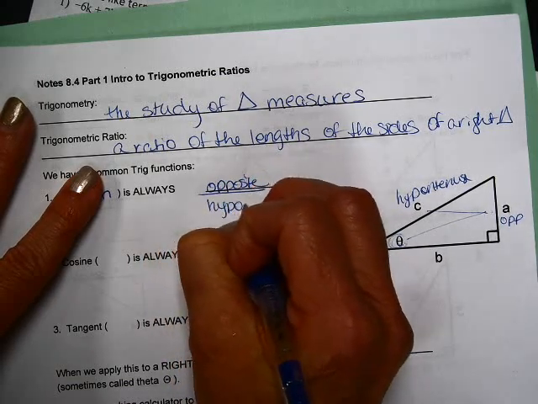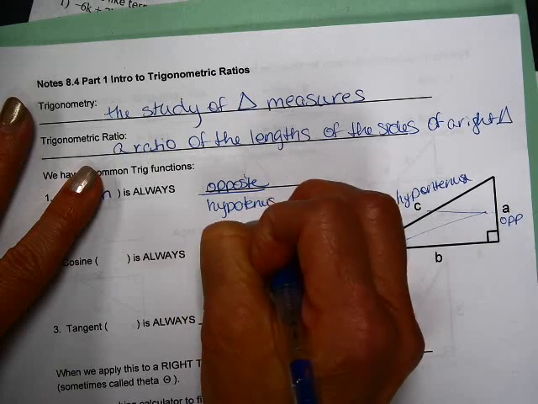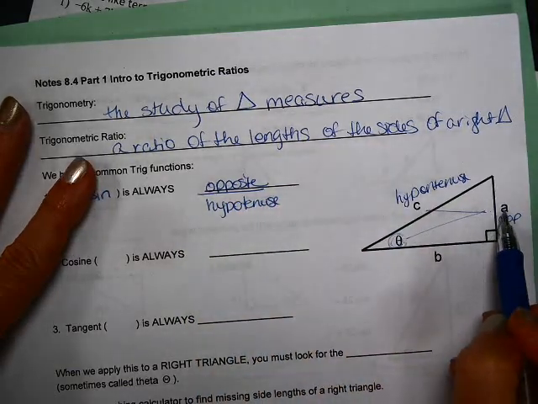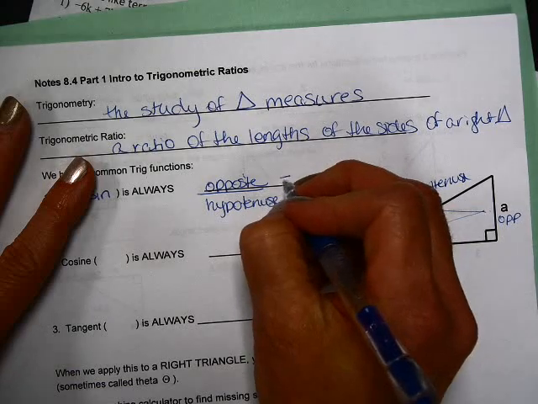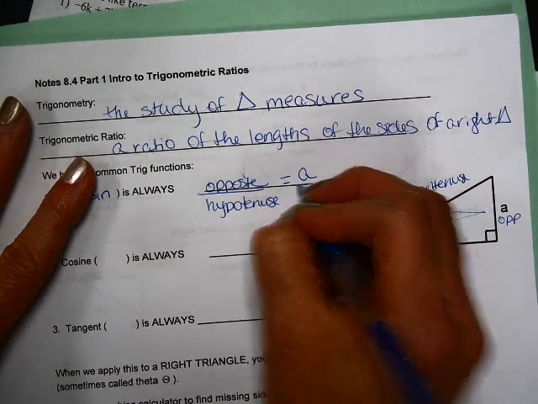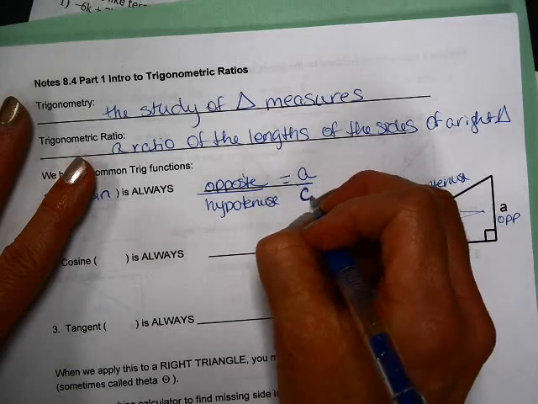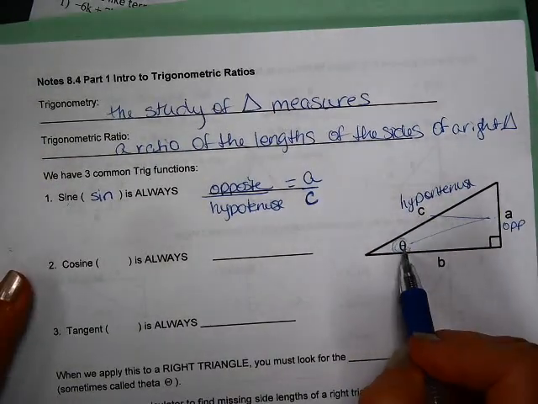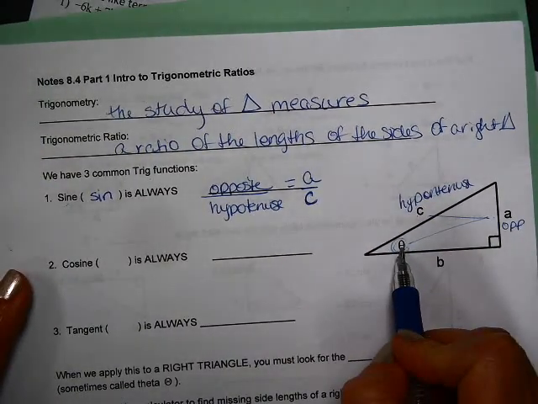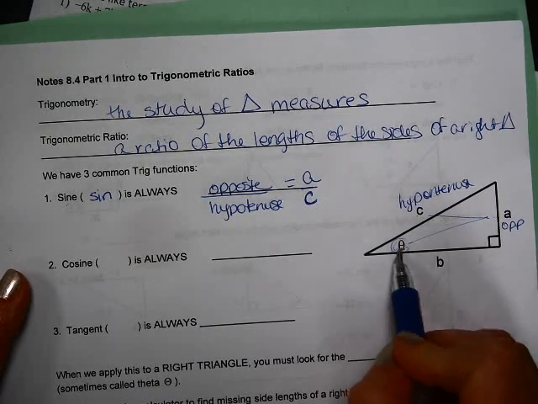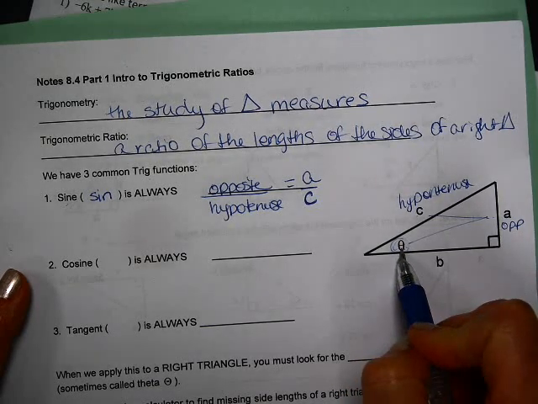So we would write our trig ratio as opposite over hypotenuse. Whatever A is, that length would be our numerator, and C, whatever that length is, would be our denominator.